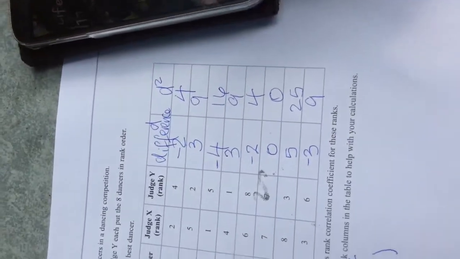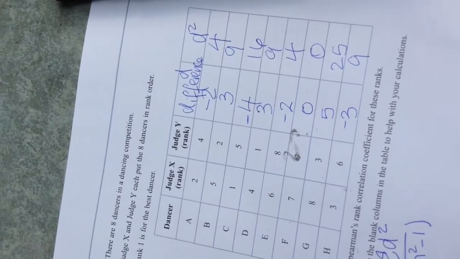You can feel free to do this by hand, or because you are in a test situation, you can feel free to use a calculator, because you're allowed calculators in this test.